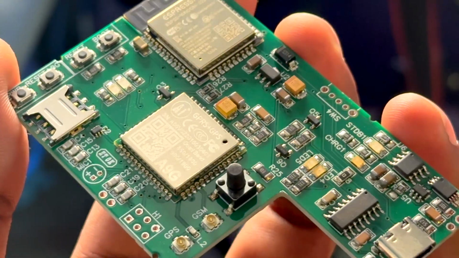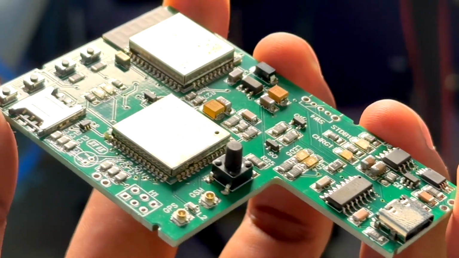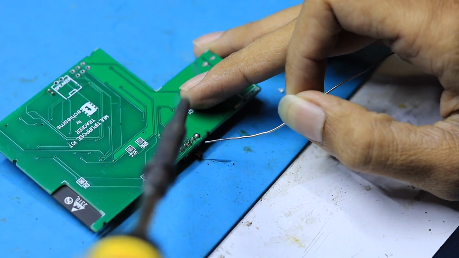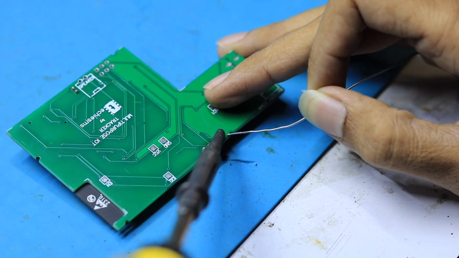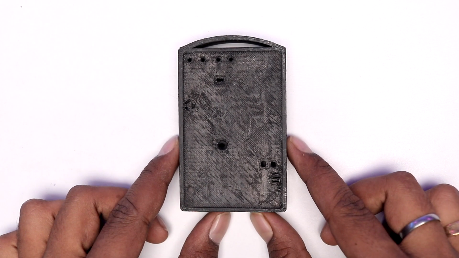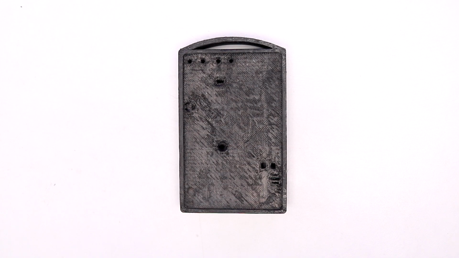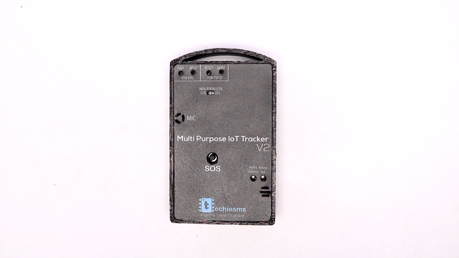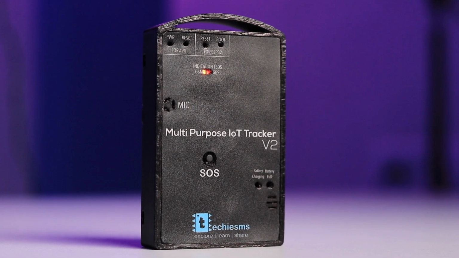See, all the surface mount components are soldered on the PCB, and now one by one we'll also start soldering the DIP components, and in the end our final PCB looks like this. Now this time we also designed a 3D printed case for this project, and then we attach a printed sticker on it with all the labels and branding for this project. And that's the complete hardware part of the project.